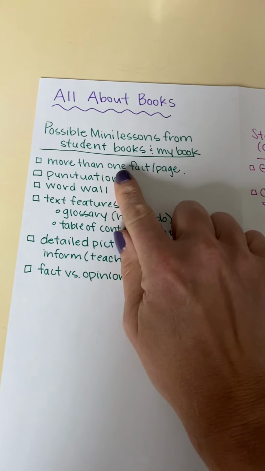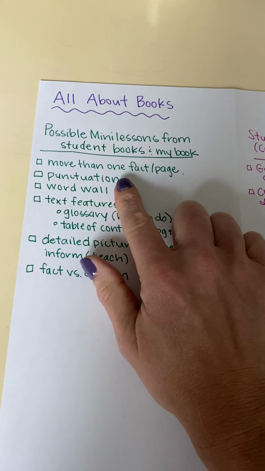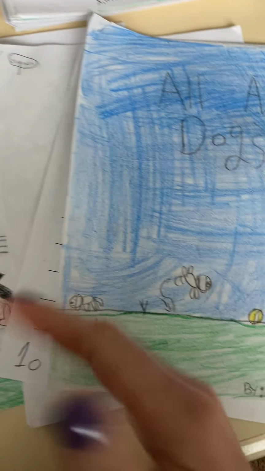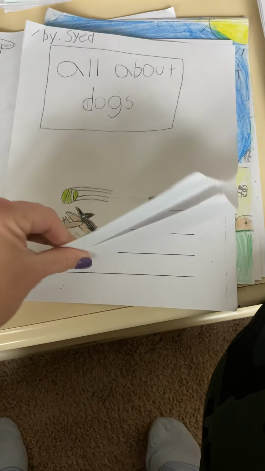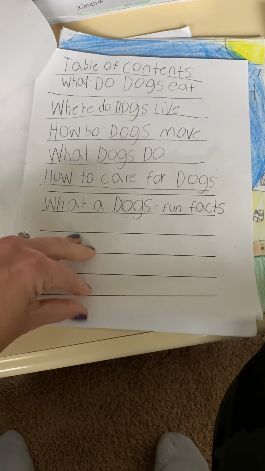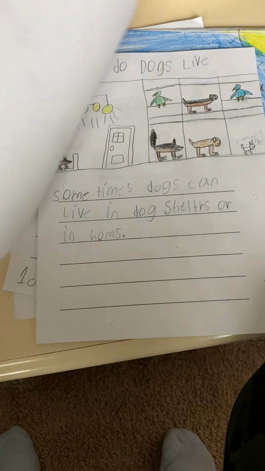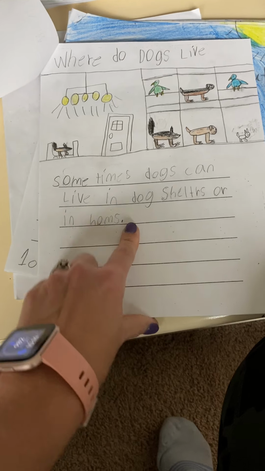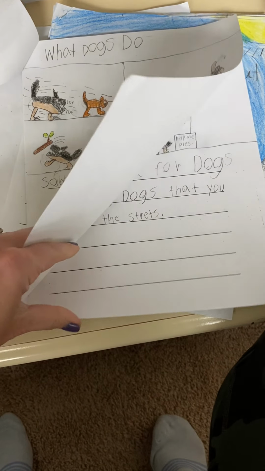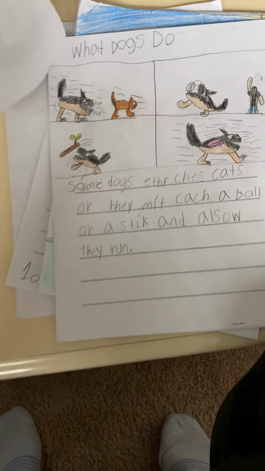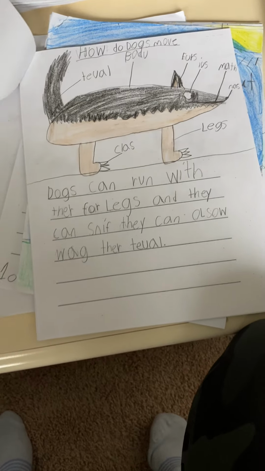So making sure that they're adding more than one fact per page. On a lot of them, they were just adding, like Saeed was just saying one quick thing about dogs. Now this one he did really well, but then right here, he just starts to go to one fact. And especially when he gets towards the end of his book, he's just putting one fact per page. So that's something that I can have a quick conferring session with him.